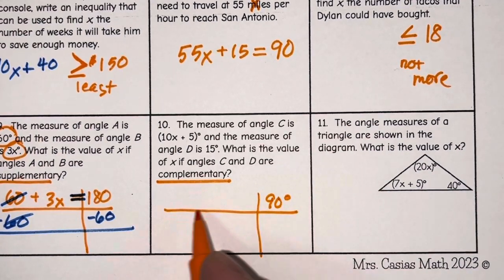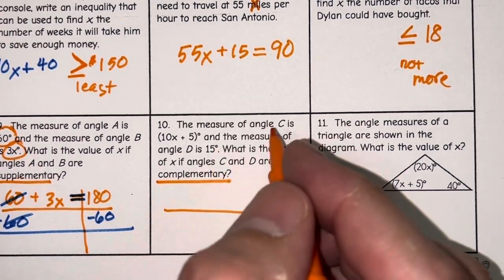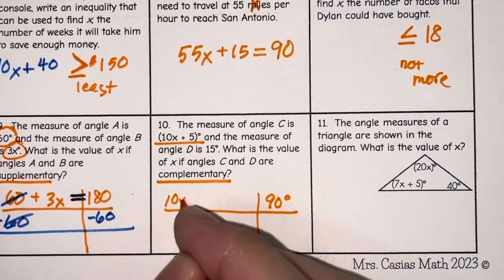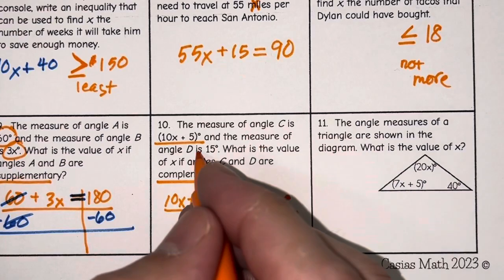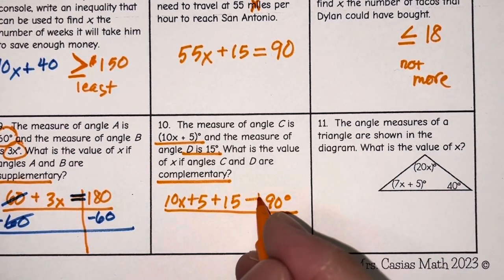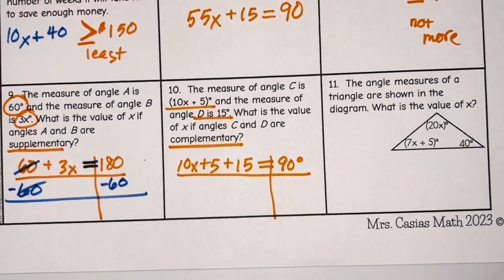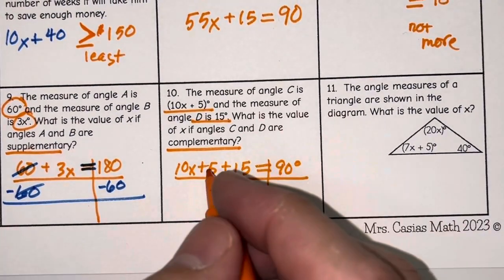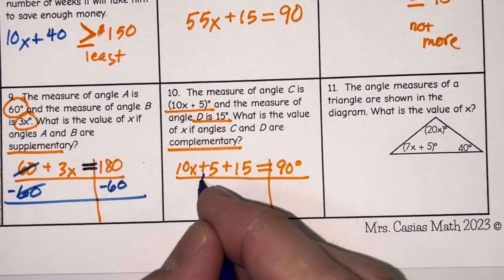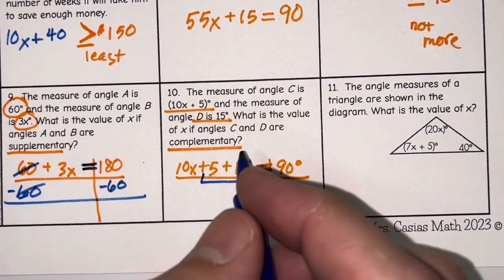And we need to put these two angles together that are going to equal 90 degrees. We have angle C, which is 10x plus 5. And then angle D, which is 15. All of that added together is equal to 90 degrees. So we can combine a couple things here.